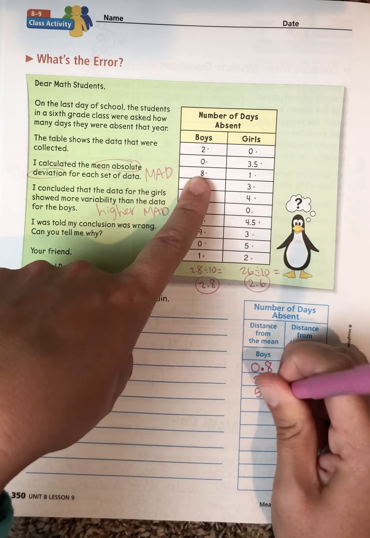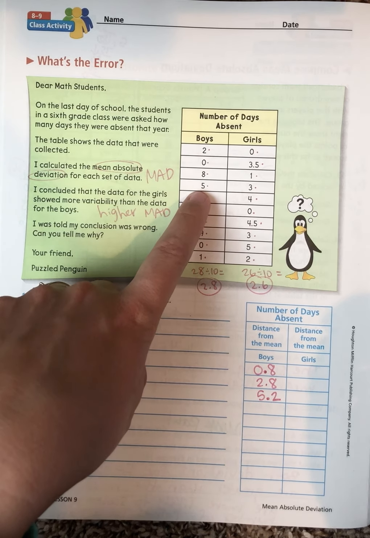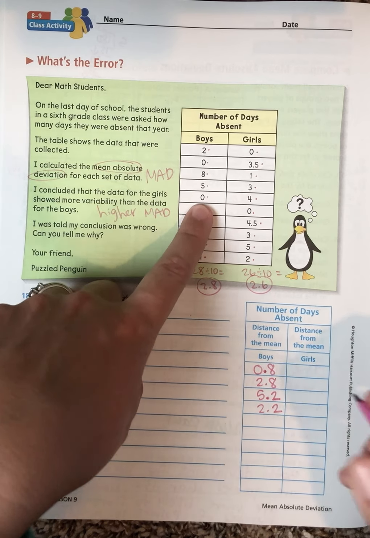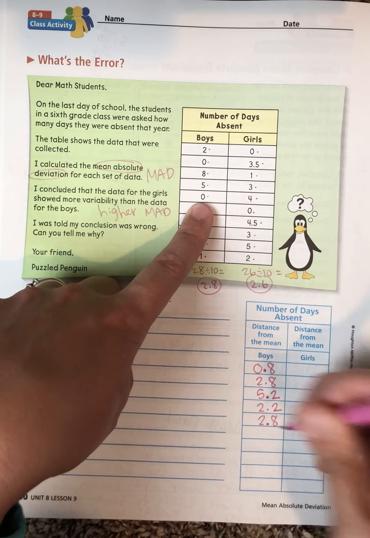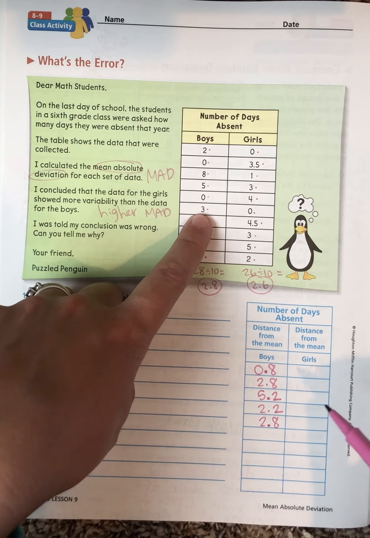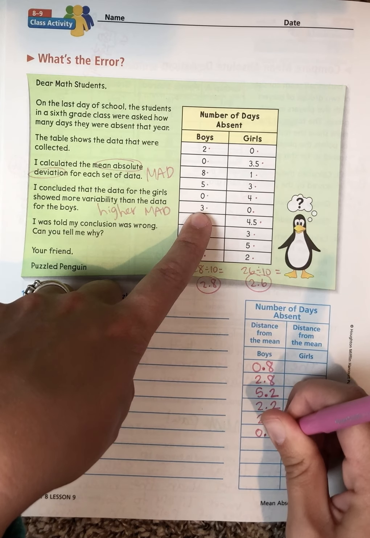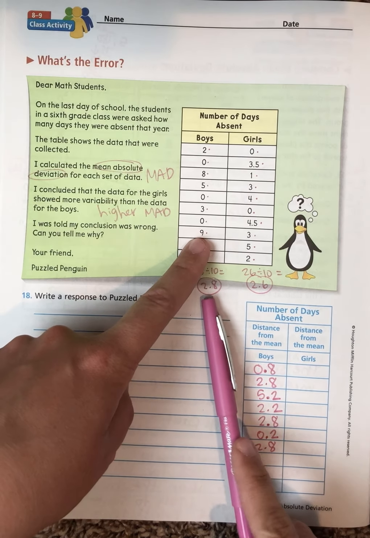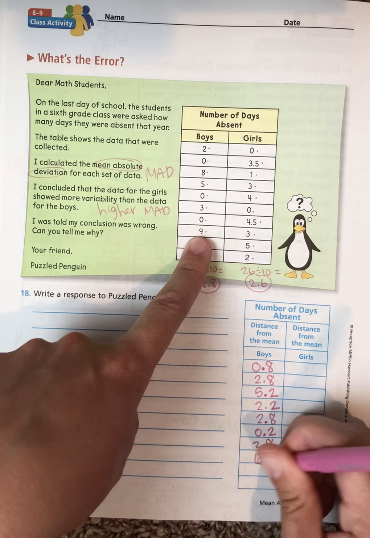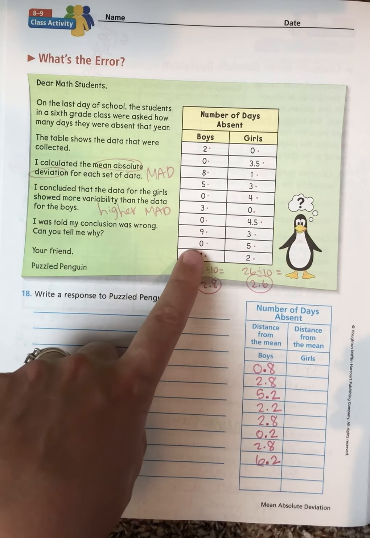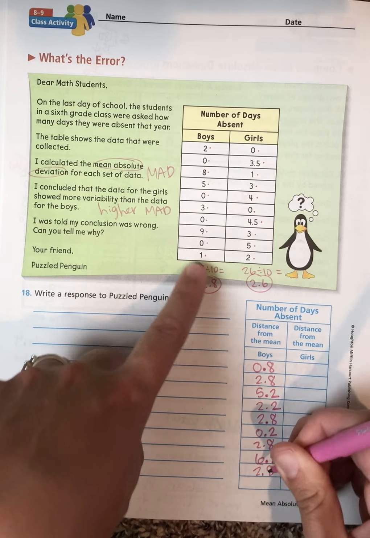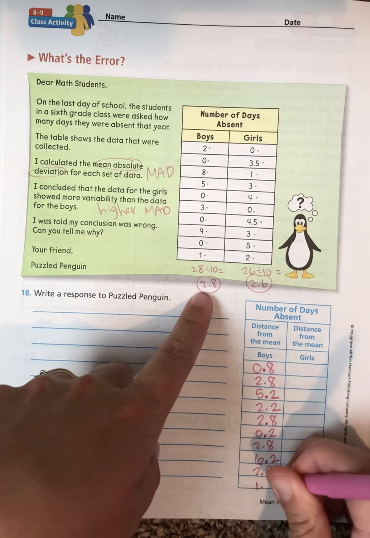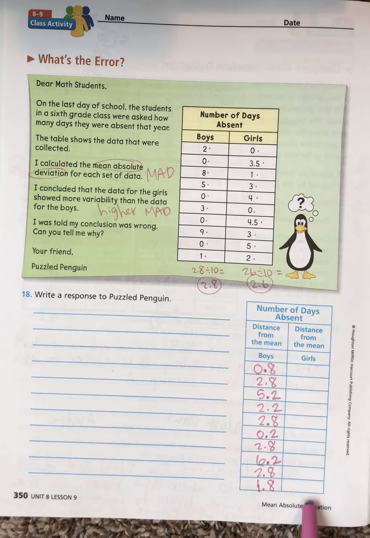8, how far away is that from 2.8? 5.2. Okay, what about 5? How far away is that from 2.8? It's 2.2 away. 0, that's another 2.8. For 3, that's only 0.2 away. 0, we can do another 2.8. 9, ooh, how far away is 9 from 2.8? It's 6.2 away. And then another 0, which means another 2.8. And then finally a 1. How far away is 1 from 2.8? It is 1.8 away.